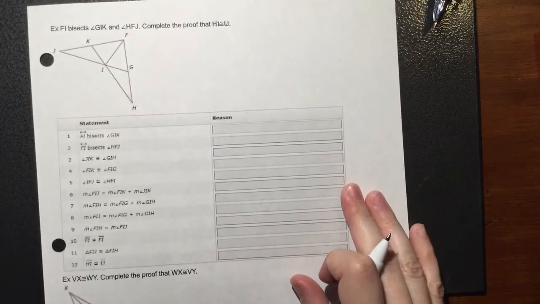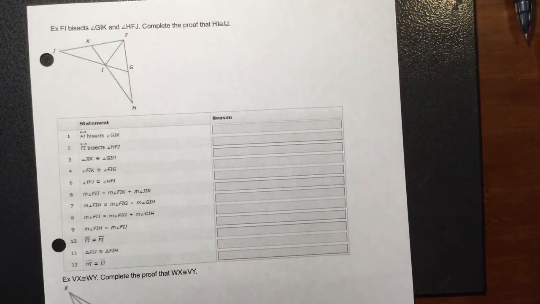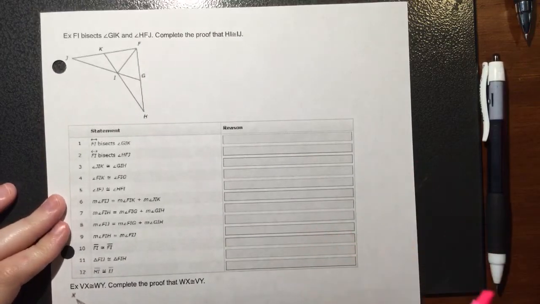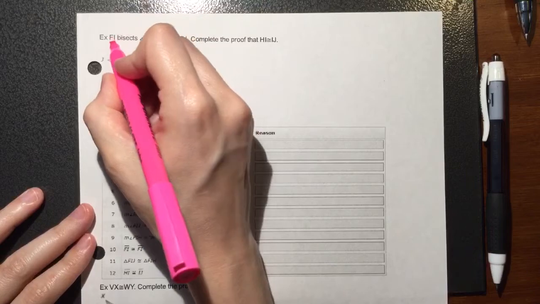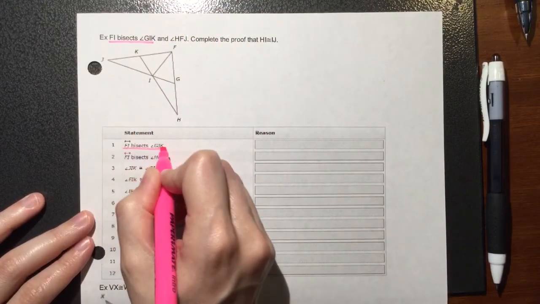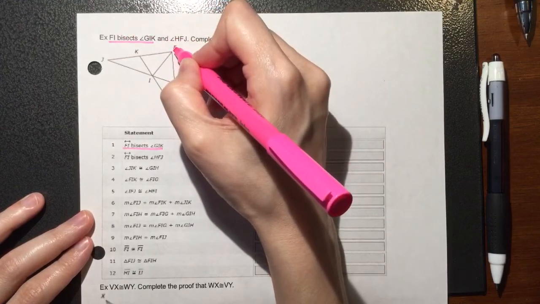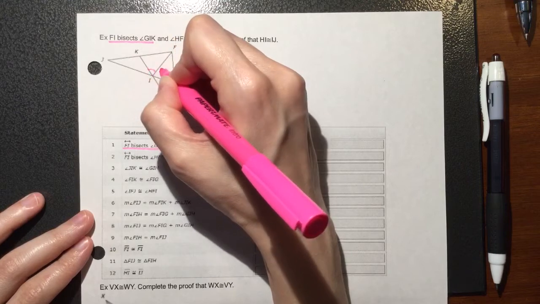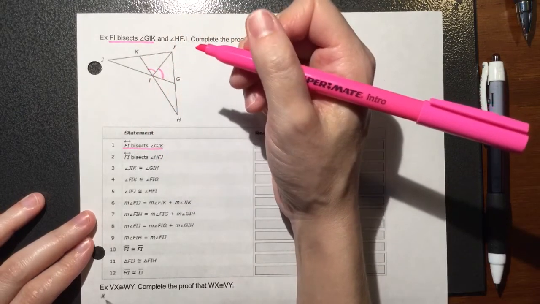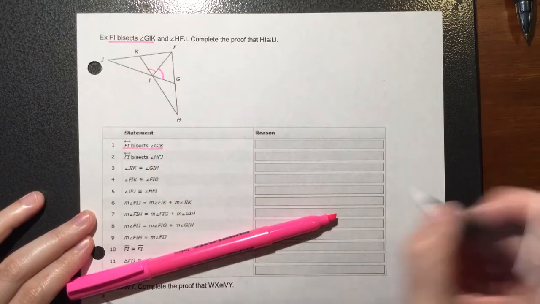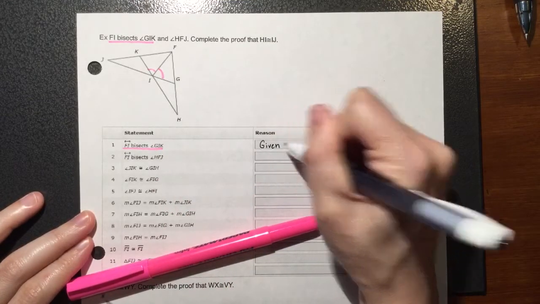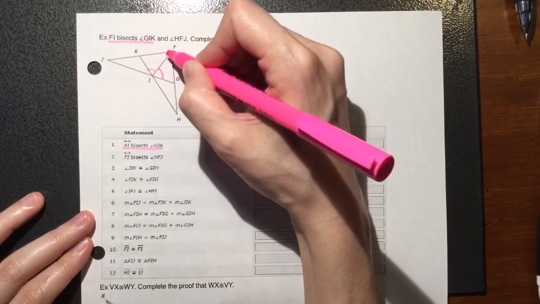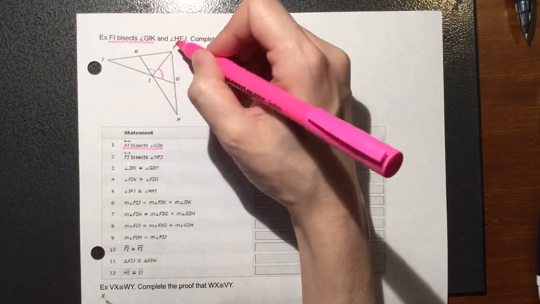Looking at the next one, a little bit more of a fill in the blank. So this one tells us that FI bisects angle GIK. So line FI bisects GIK. So that tells me that angle right there is congruent to that angle right there. And since this is going to be a fill in the blank proof, I'm just going to go ahead and mark this as given. And at the same time, I'm going to find the angles that are congruent here. So I'm looking for angle KIF is congruent to angle GIF.